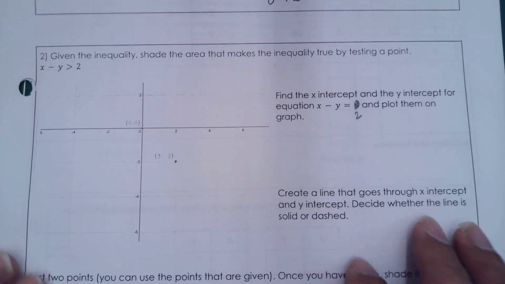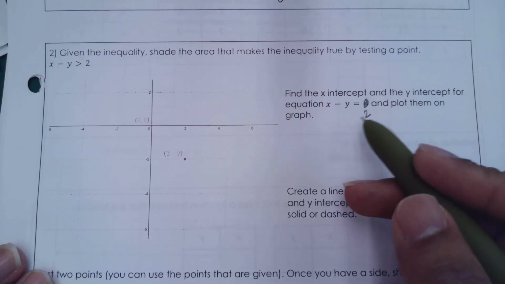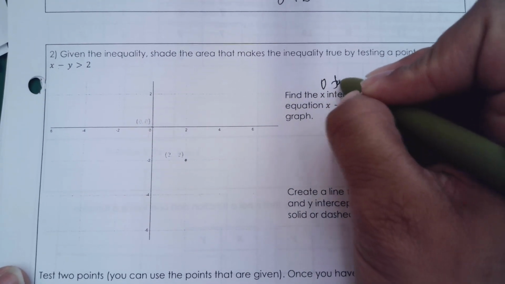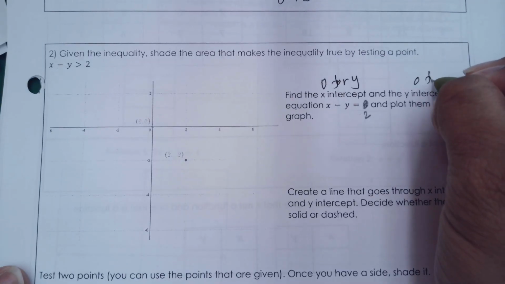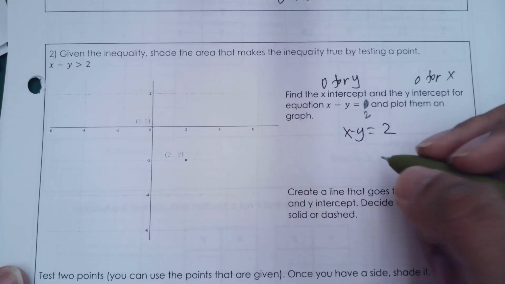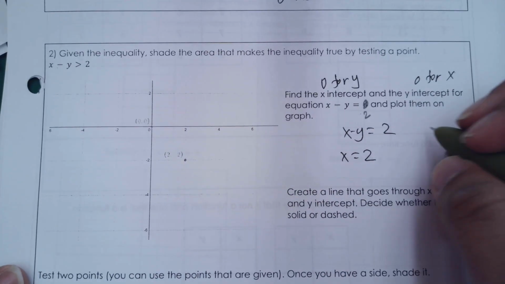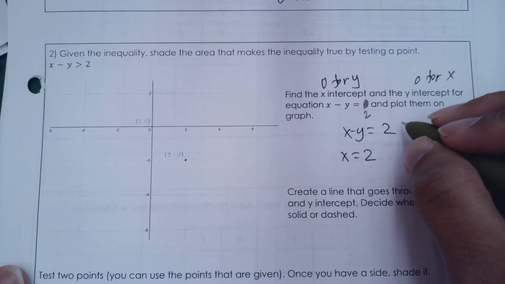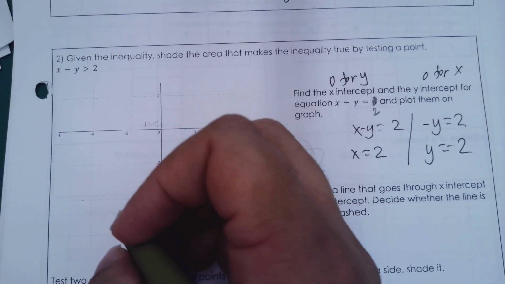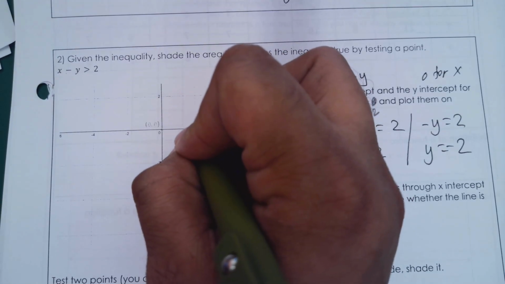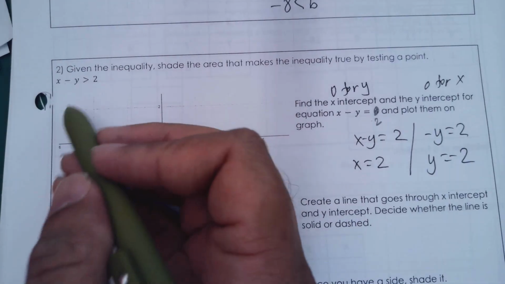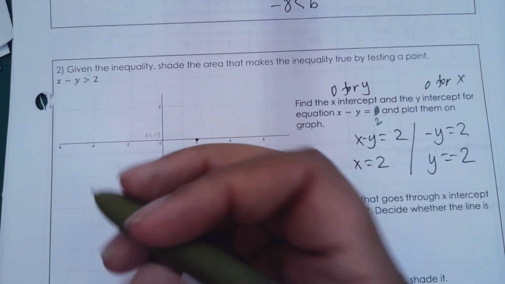Okay, given this, you have a 2 here. To find the x-intercept, you plug in 0 for y. Plug in 0 for x to find the y-intercept. So all you do is that. You're given the equation x minus y equals 2. Plug in 0 for y, you get x equals 2. Plug in 0 for x, you get negative y equals 2, so y equals negative 2. So y equals negative 2 is here, x equals 2 is here. Create a line that goes through the x and y intercept, and decide whether the line is solid or dashed. Looking at this, I can tell it's dashed, not solid.